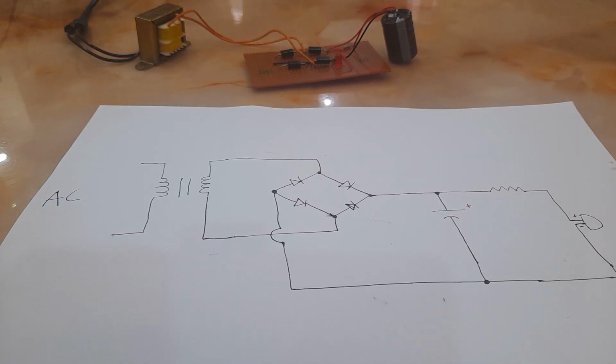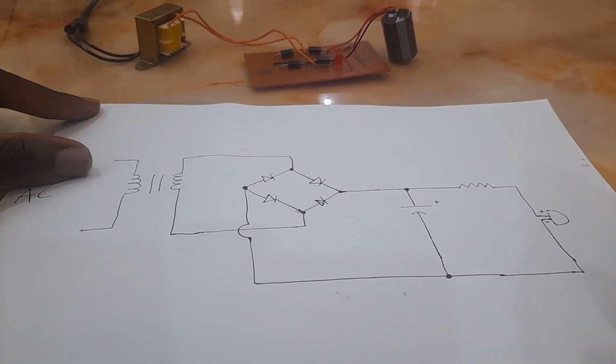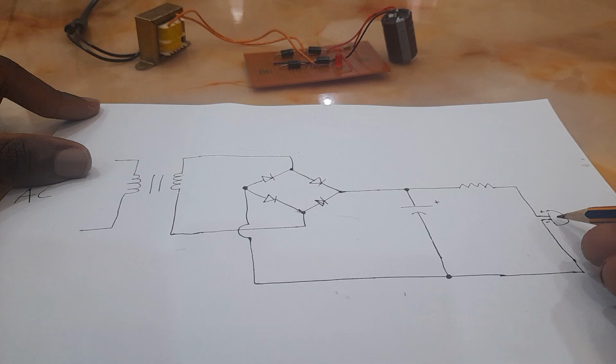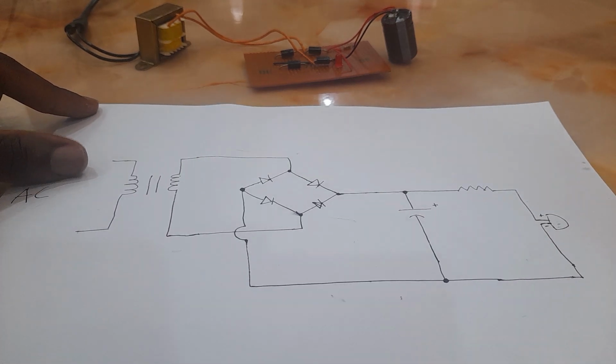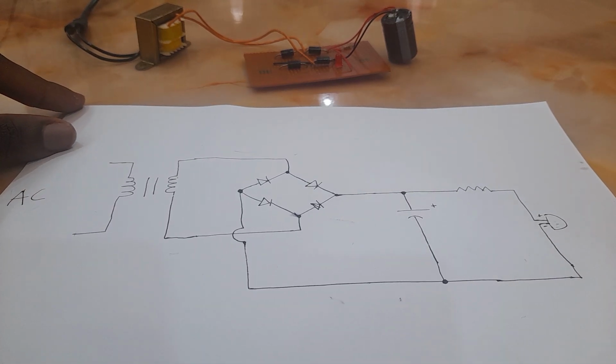Okay, in this video I'm going to be showcasing a full wave rectifier circuit. A full wave rectifier converts AC power to DC, and in this demonstration the converted DC power is used to turn on an LED. Before going to the demonstration, I'm going to walk through the circuit diagram and briefly explain how everything is set up.